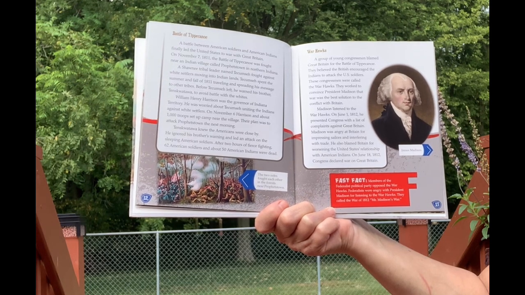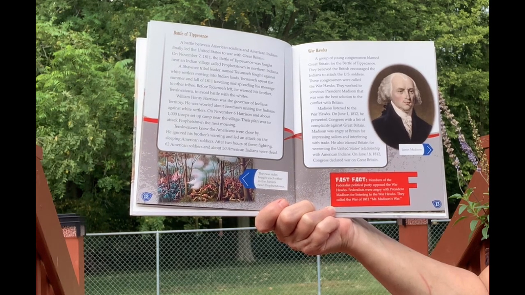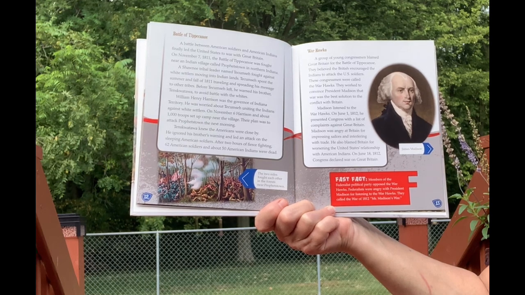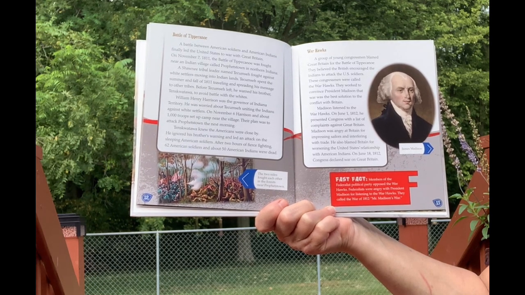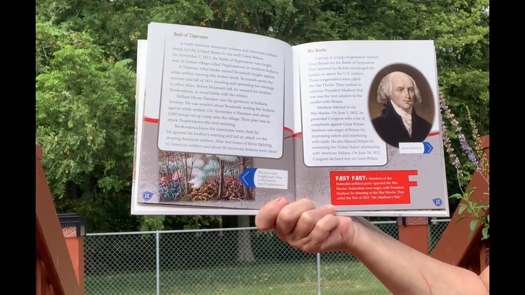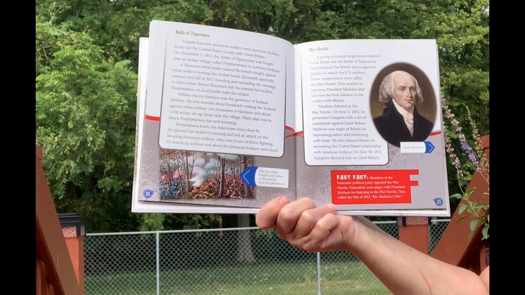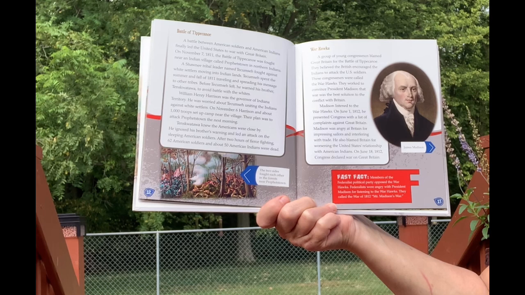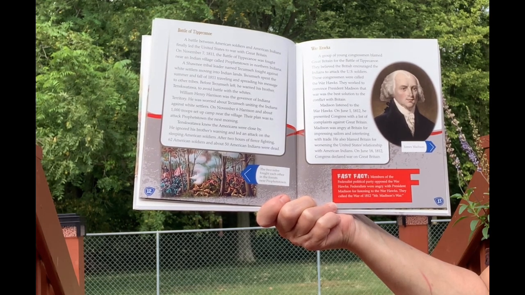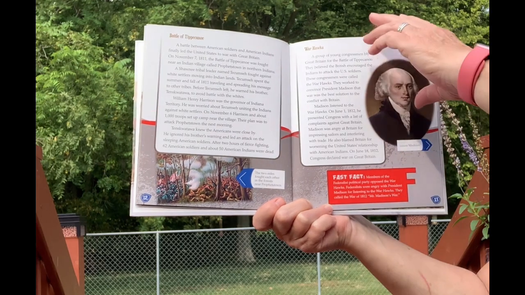On June 1, 1812, he presented Congress with a list of complaints against Great Britain. Madison was angry at Britain for impressing soldiers and interfering with trade. He also blamed Britain for worsening the United States' relationship with American Indians. On June 18, 1812, Congress declared war on Great Britain.